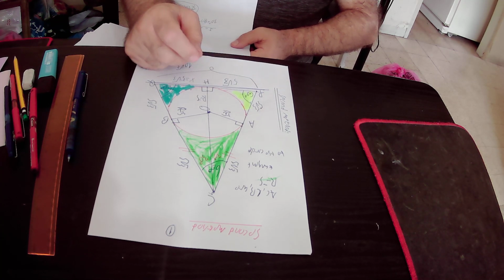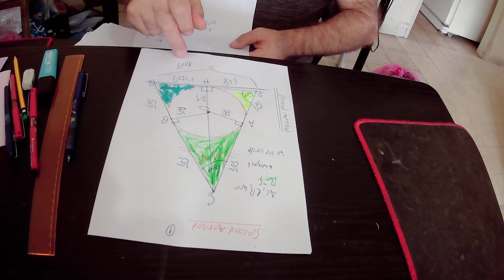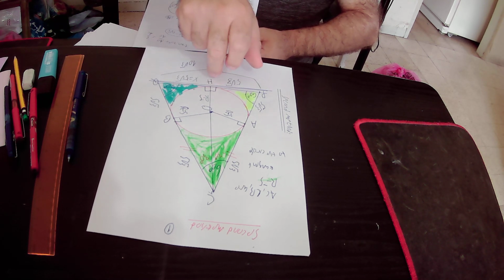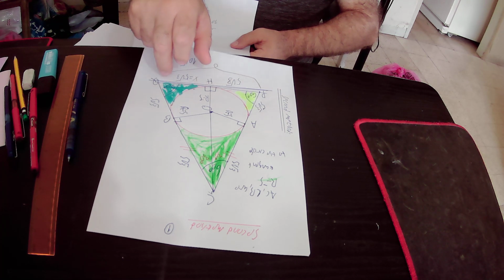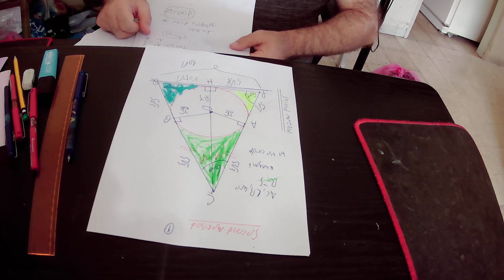And according to the rule that the height divides the side into two equal parts, when we know that PQ equals 10 times root 3, then if we divide it into two equal parts, PH will be equal to 5 times root 3, and HQ also will be equal to 5 times root 3. Okay?